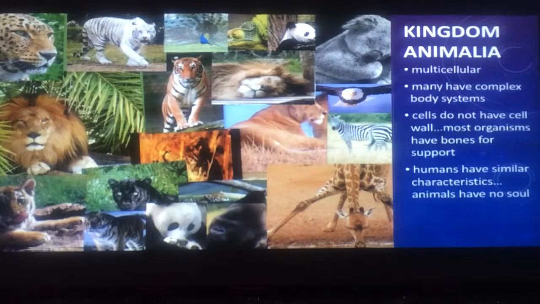God created us in three parts: the body, the soul, and the spirit. And our soul is what can go to heaven, whether or not we accept Christ as our Savior. Animals do not have a soul.